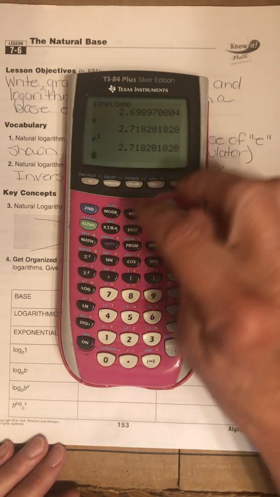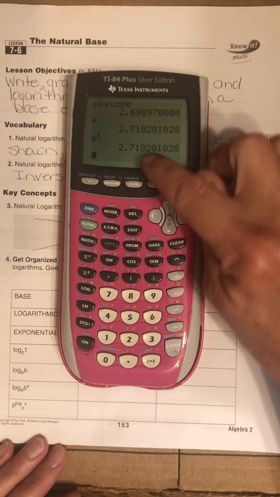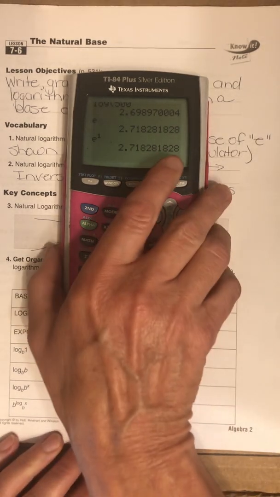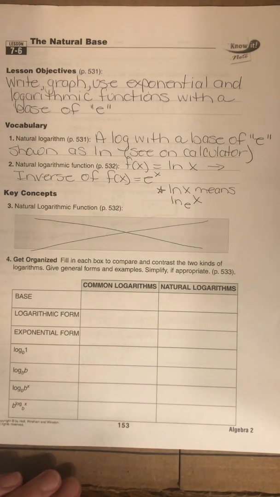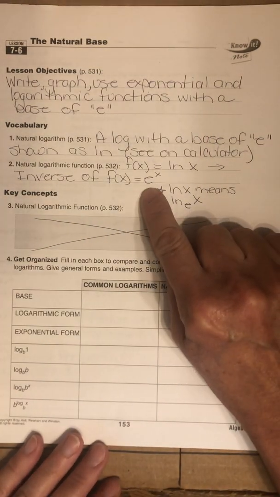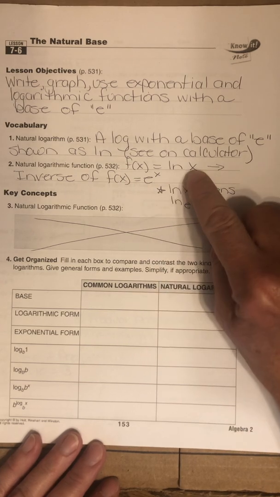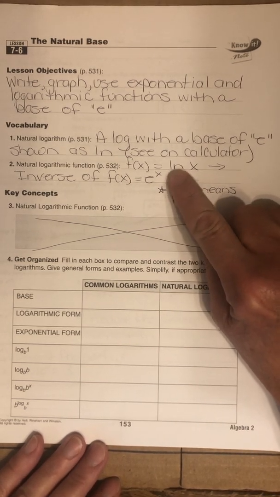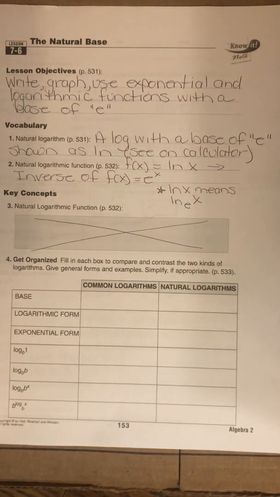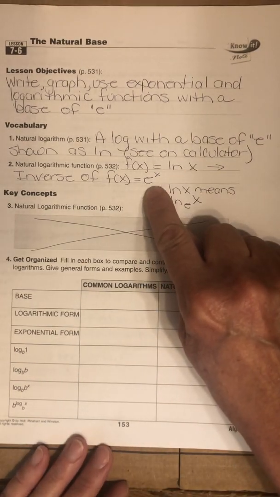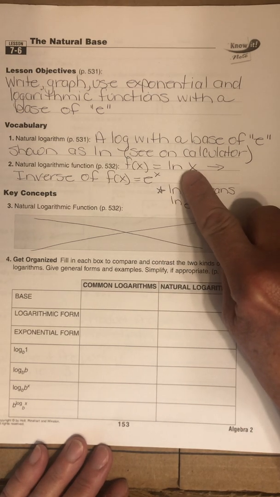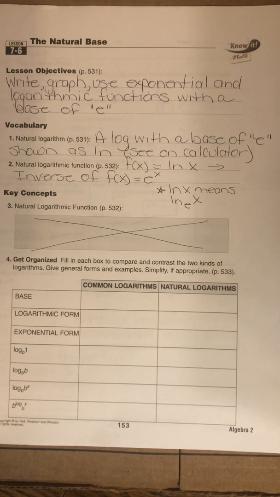So you are very used to a base of 2, right? A base of 3, base of 4, base of 10. E is a real base. It's not a variable. And so because e can be the base of an exponential function, and it can be a log with a base of e, again shown as ln, this means that all the rules of exponents apply to a base of e, and all the properties of logarithms also apply to the natural log.